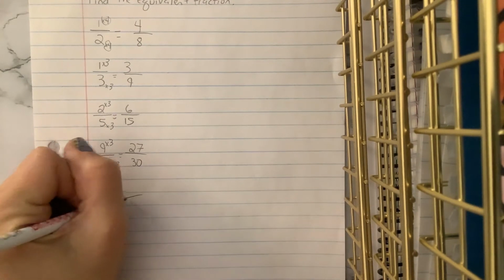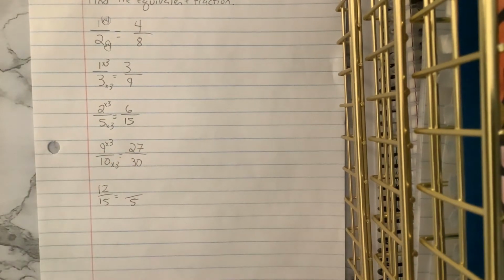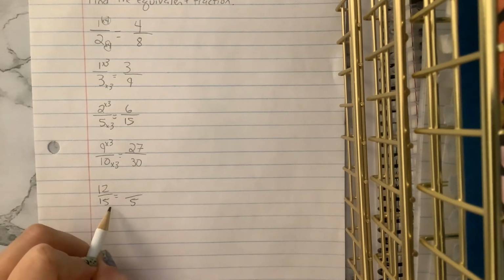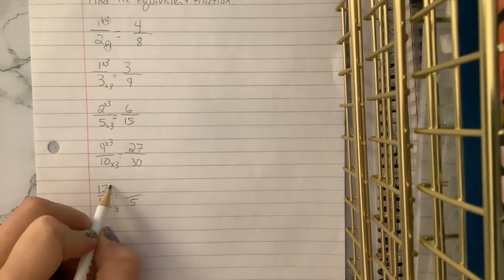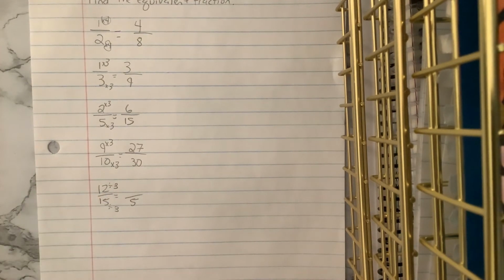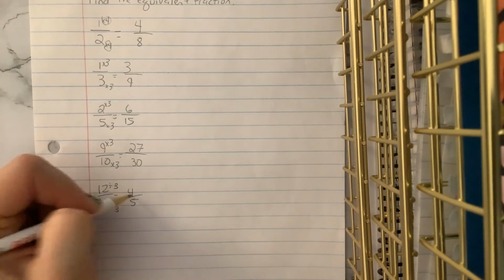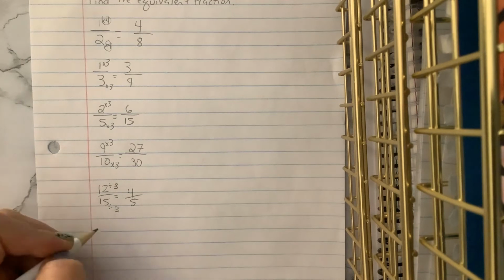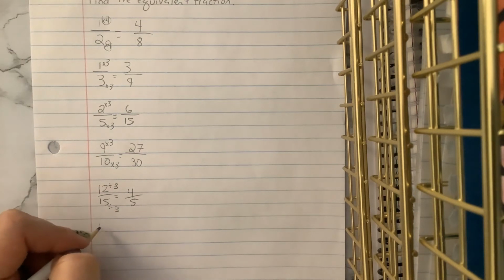So 12/15 equals how many fifths? So I switched it up a little bit, but we still follow that same process, okay? We have two denominators. The question is, how do I get from 15 to 5 using multiplication or division? In this case, we have to use division. So we go from 15 to 5 by dividing by 3, which we need to do to our numerator then. 12 divided by 3 is 4, so we should get 12/15 equals 4/5. Let's try another.